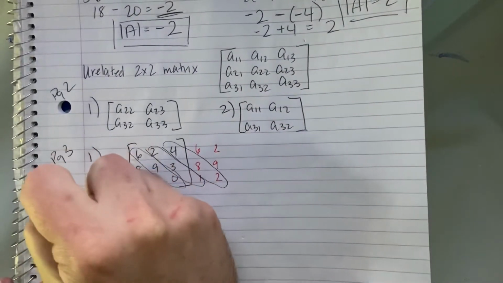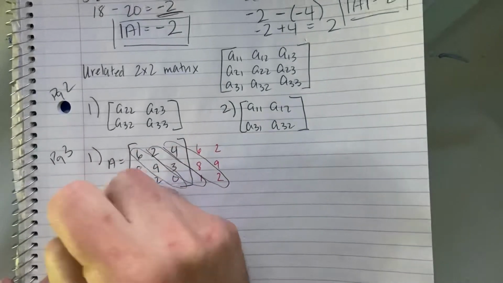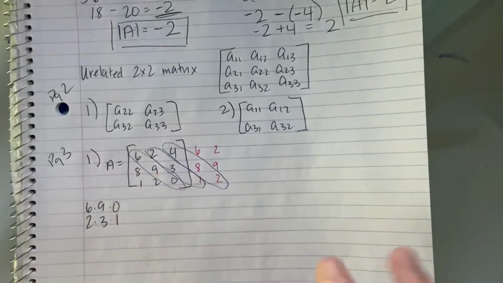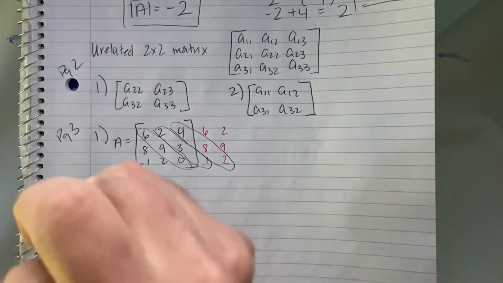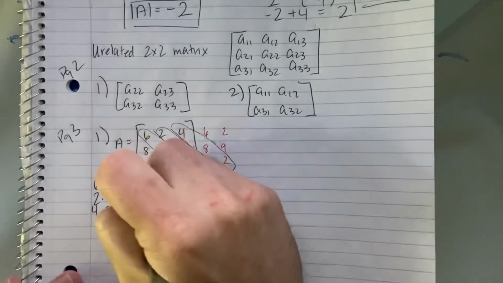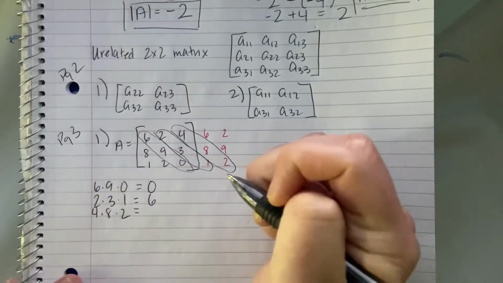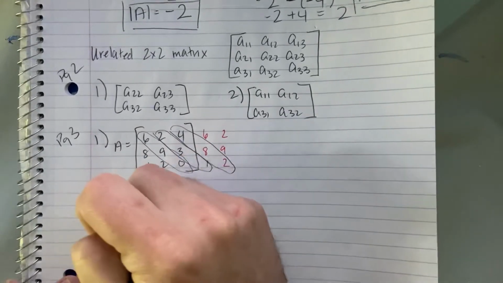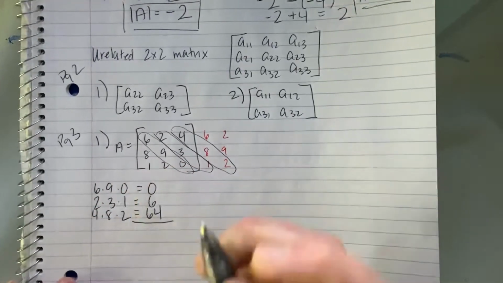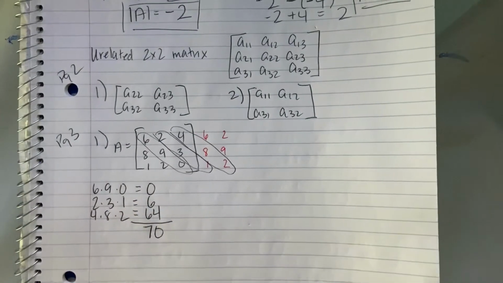So we've got 6 times 9 times 0. We've got 2 times 3 times 1. And we've got 4 times 8 times 2. Well, anything times 0 is 0. This is 6. And 4 times 8 times 2 looks like 4 times 8 is 32. Times 2 is 64. We add them all together because those are all the positive ones, the left to right. That's 70.